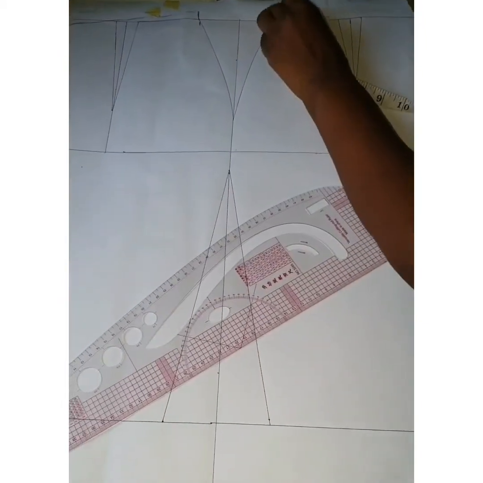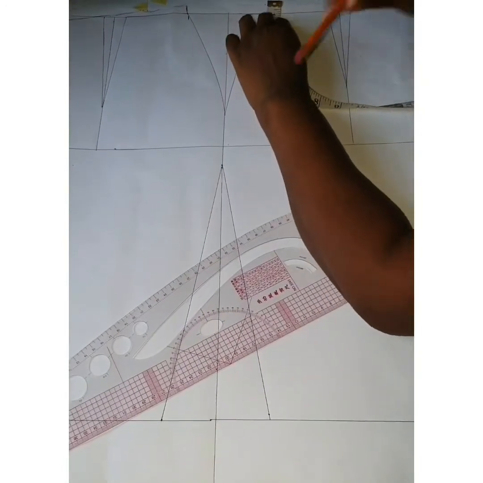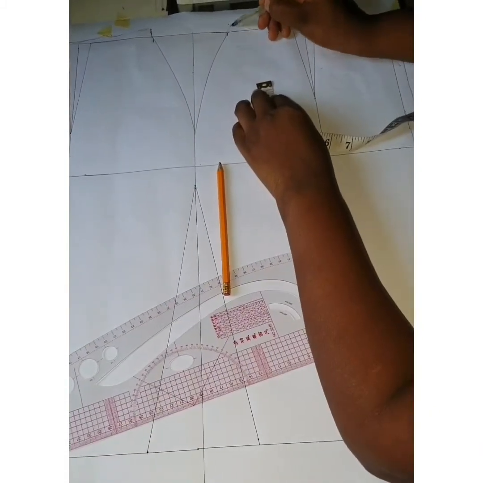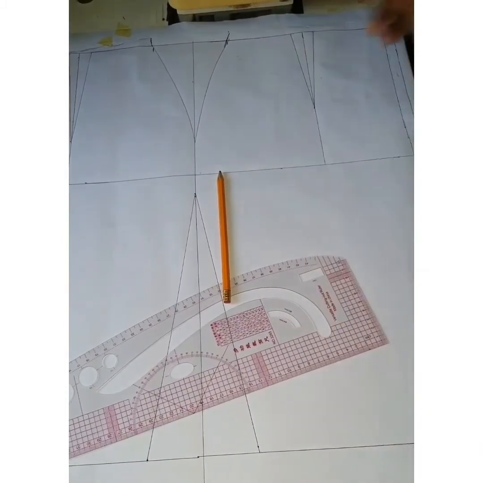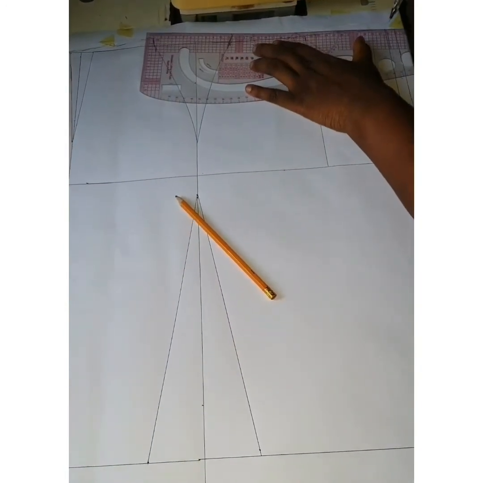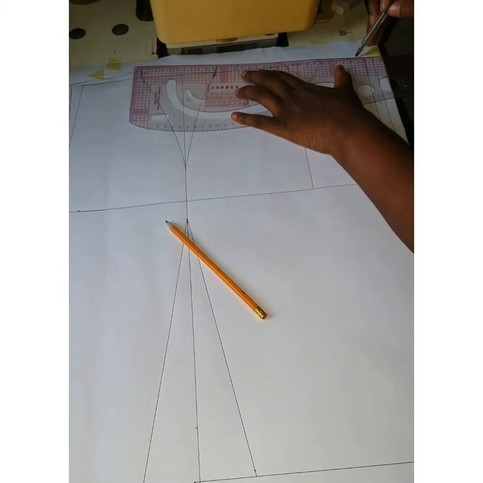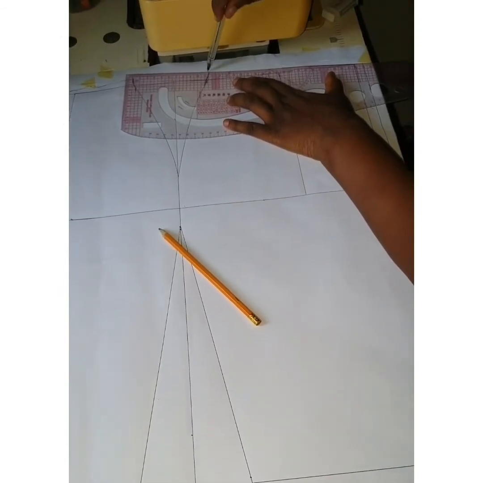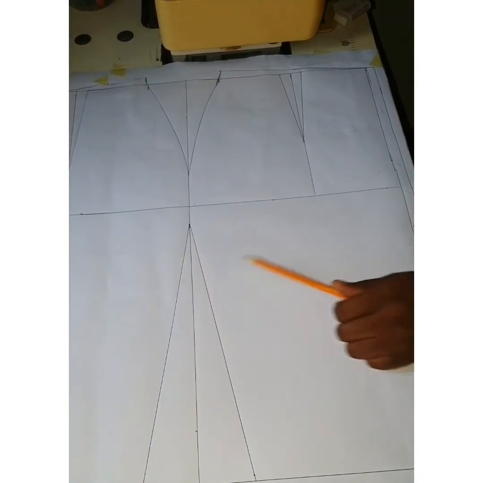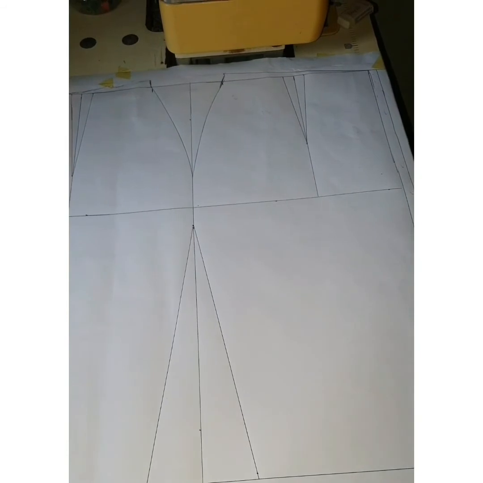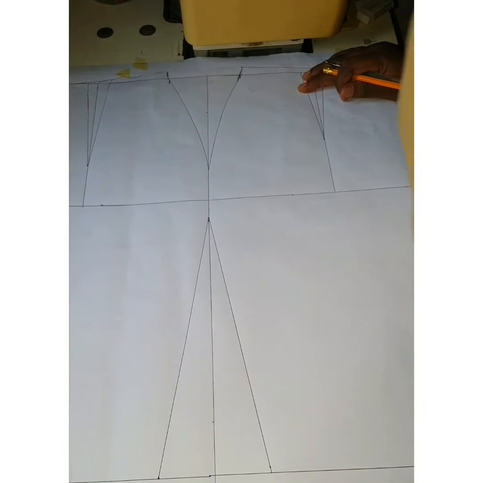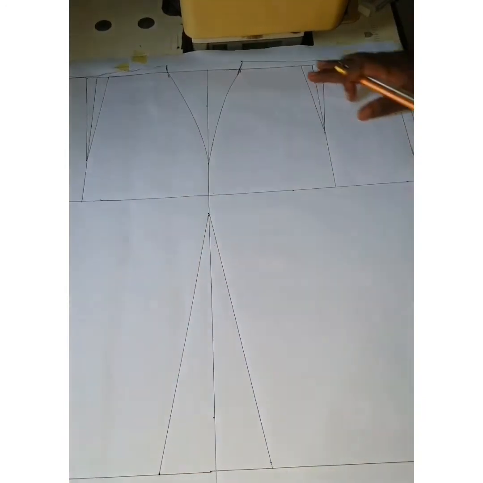Your 1/2 inch, bring out your 1/2 inch and draw. Just drag this to this and make a straight line this time around. Make a straight line. And so the next thing to do is with this, I guess we are done. Our skirt is ready. Our pattern skirt is ready.